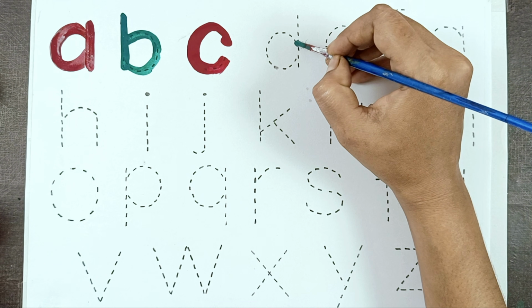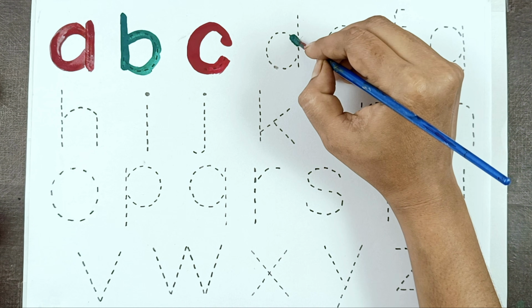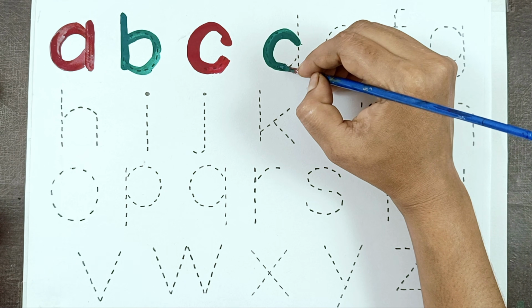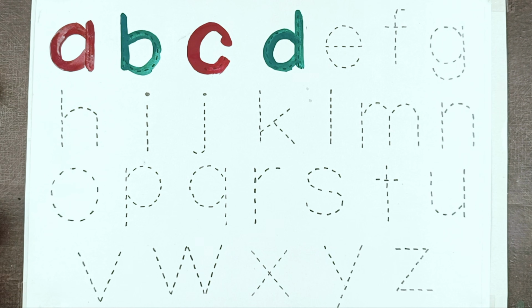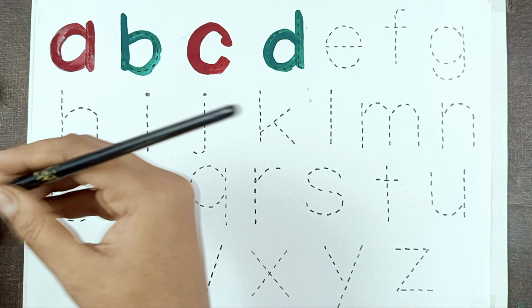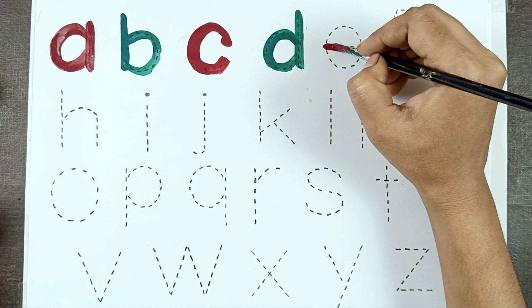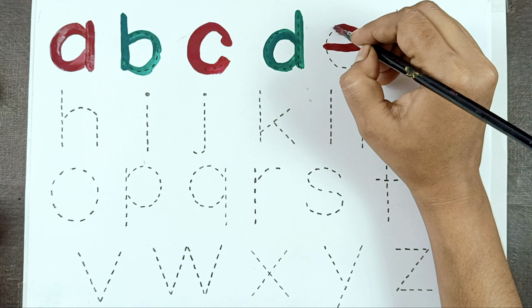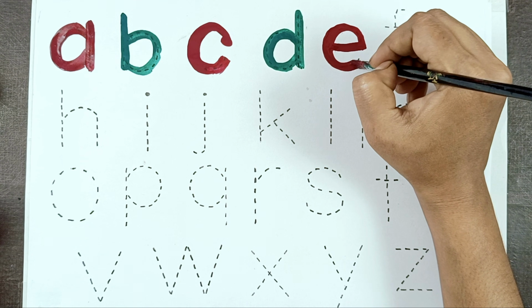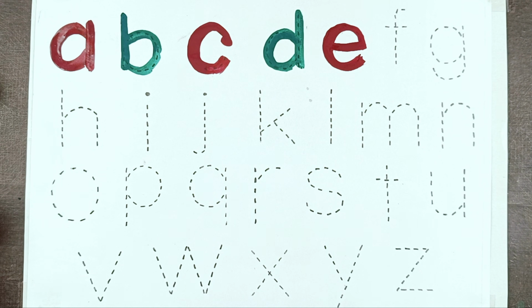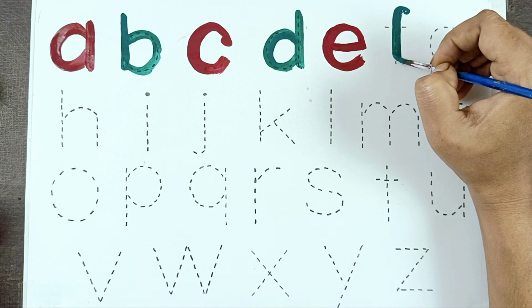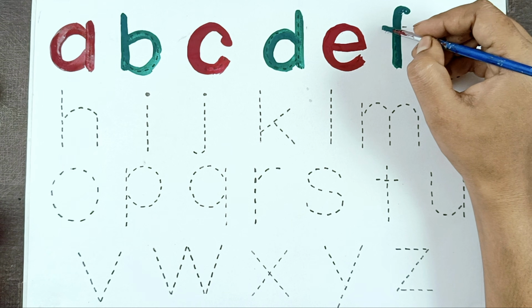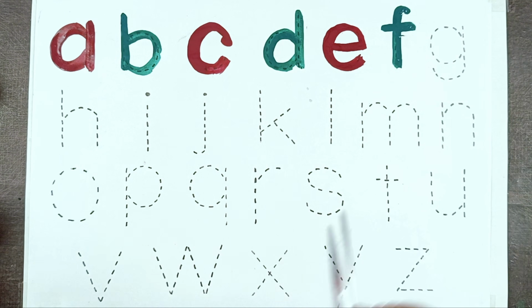D is for duck. E is for enemy. F is for fruit.